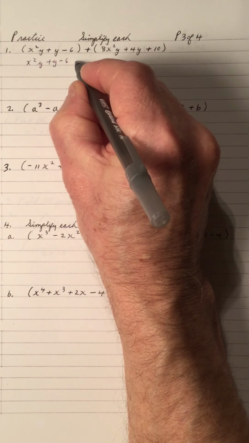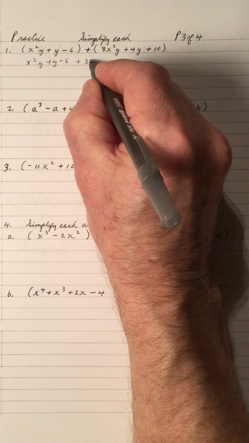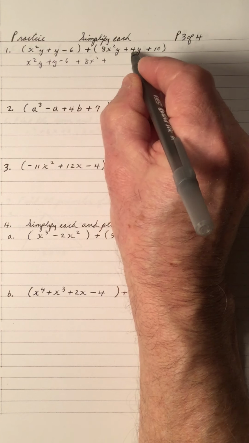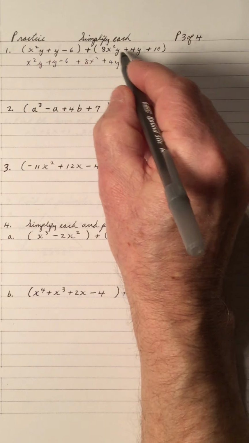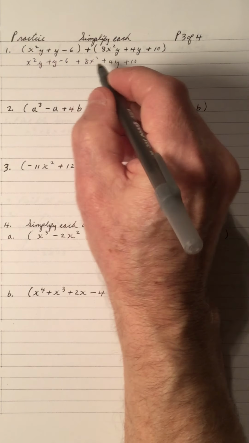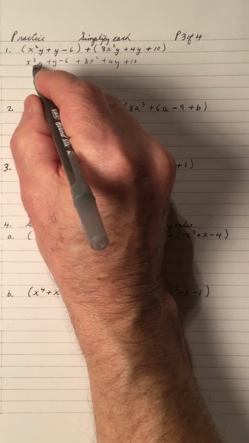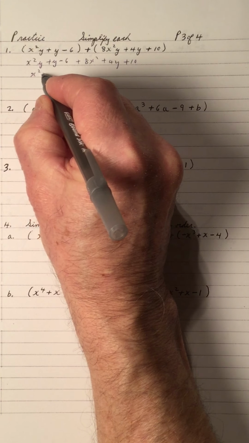Because I'm adding, I do not change. That's an 8x squared y plus a 4y plus 10. I don't change the signs in this bracket. When I now group the like terms, I have an x squared y.